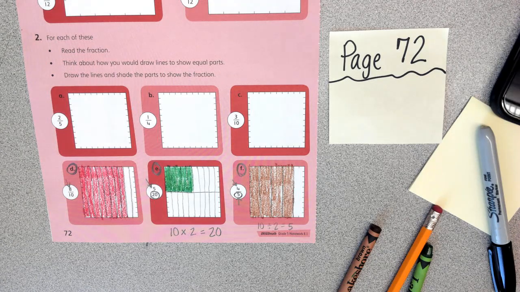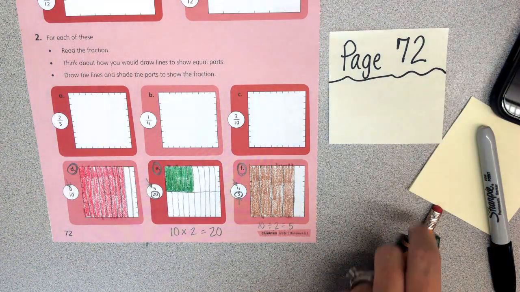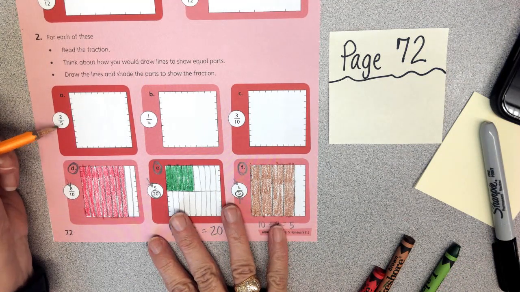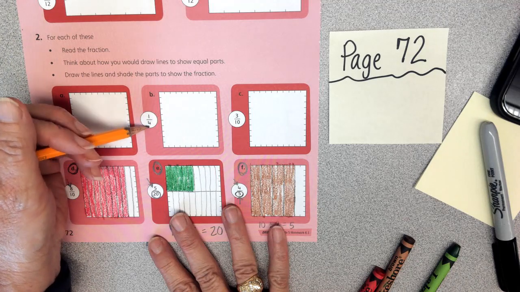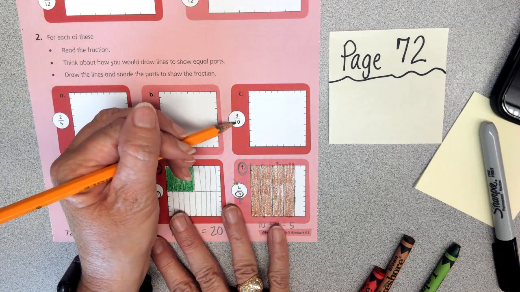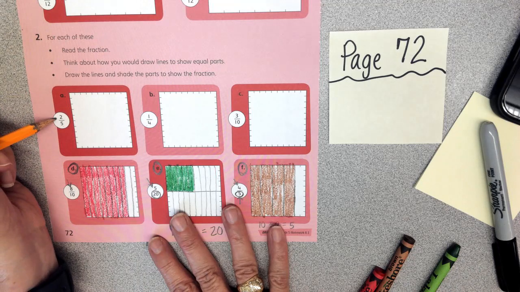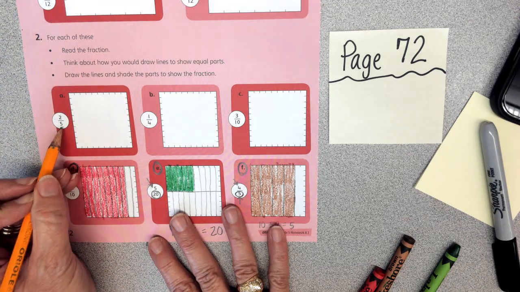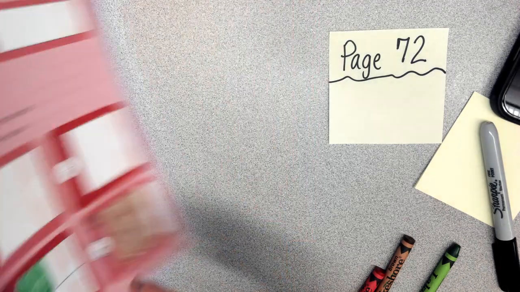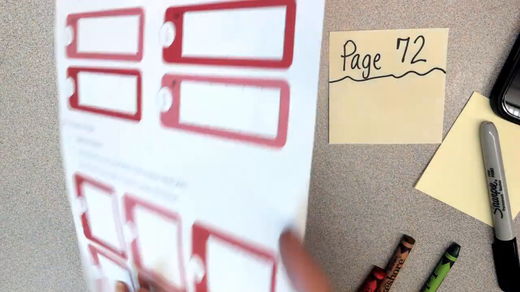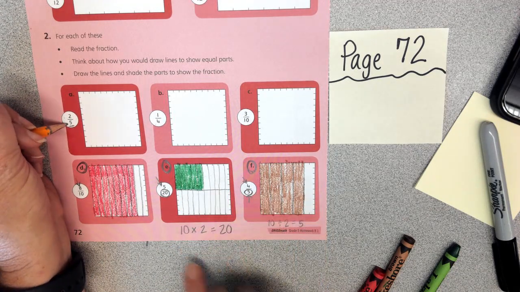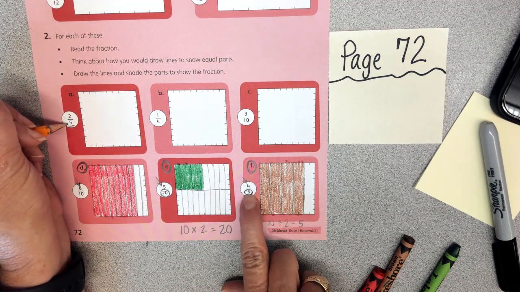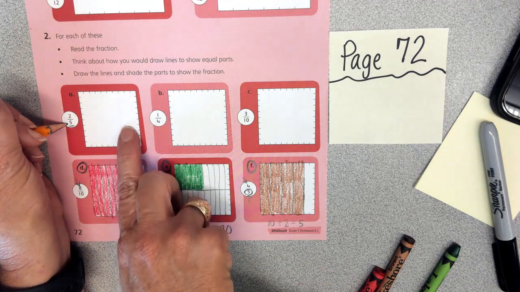Okay, so now what I'm expecting you to do is look at each one of these fractions and cut it based on the denominator name, and then shade in the numerator, okay? If you can't remember how to cut it, you can look over on the other side where we did some cutting yesterday. Remember, we cut this one down here into fifths, so you have something that you can copy.